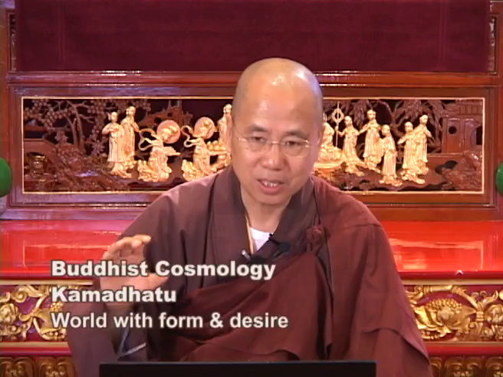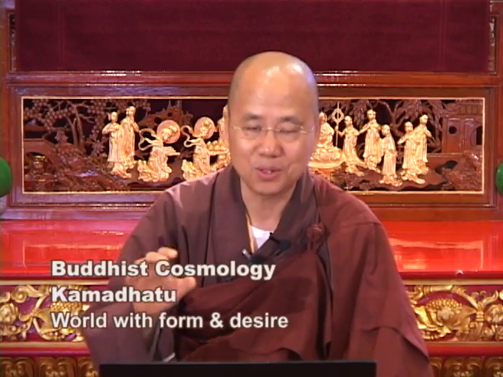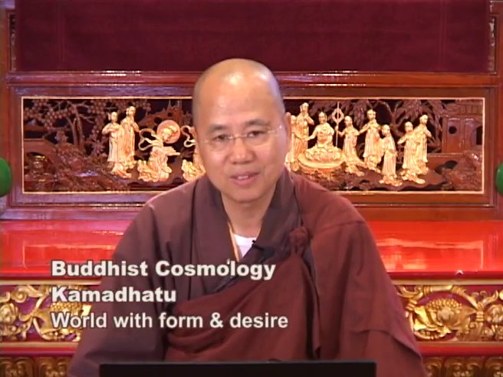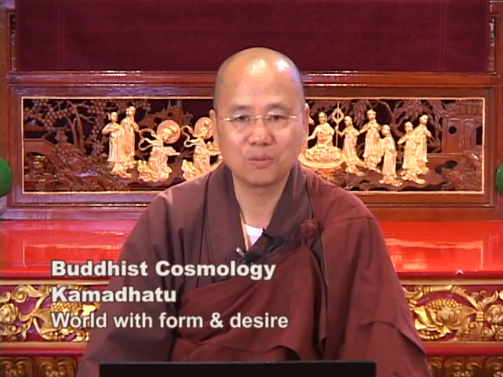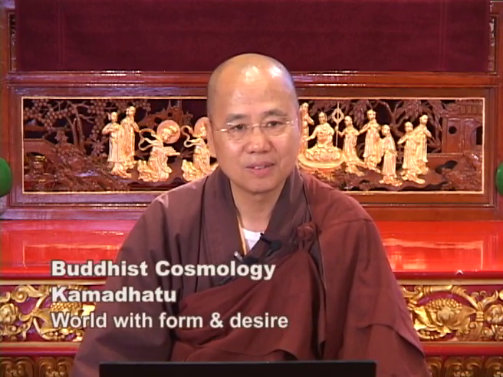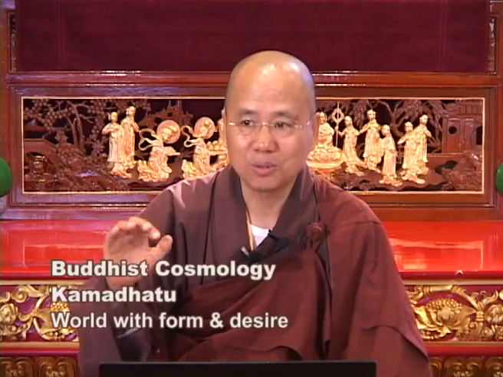When we talk about the world that we live in, we have the 3 levels. Of course, people who come here for the first time may not know about it, if you haven't heard about it. The first level is the Kamadhatu level. Kamadhatu is a world with desires. We live in a world with desires. A variety of desires. A world with sensuality. This is the first level, Kamadhatu.